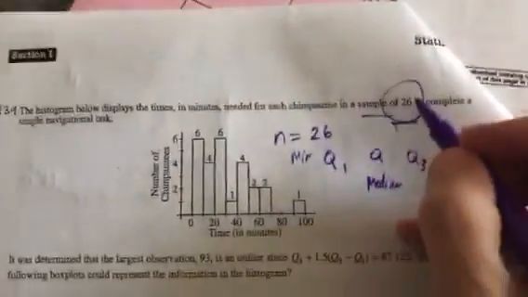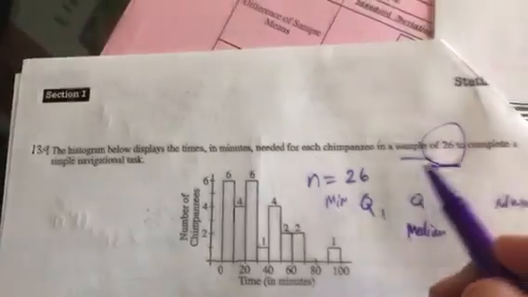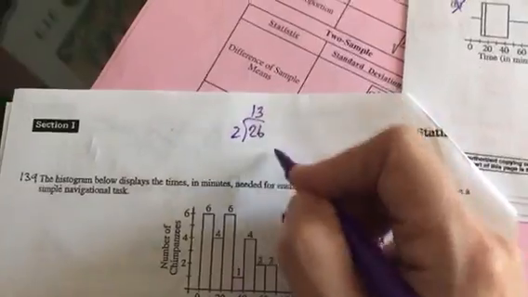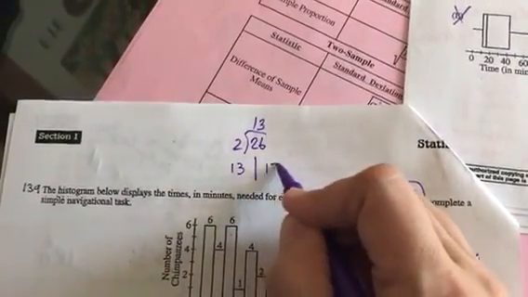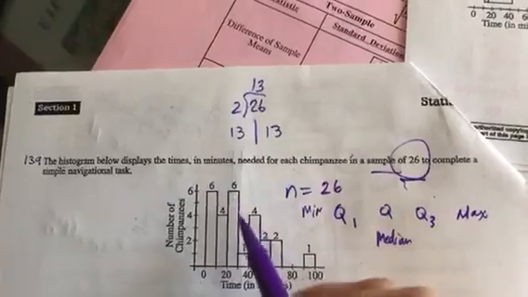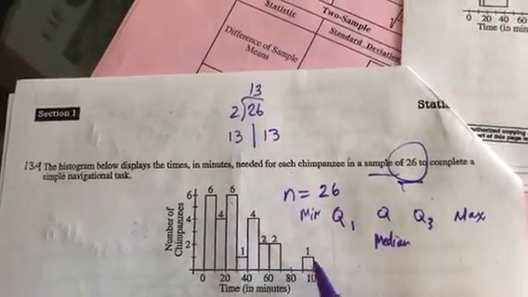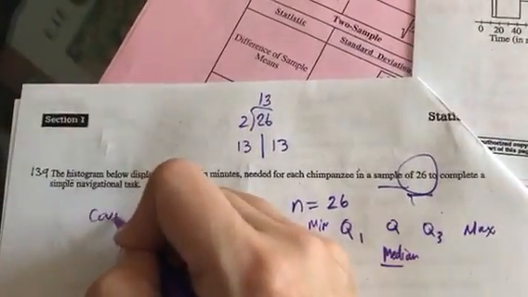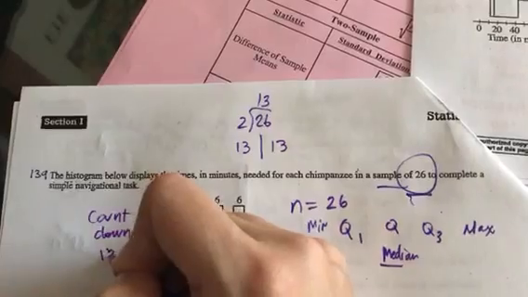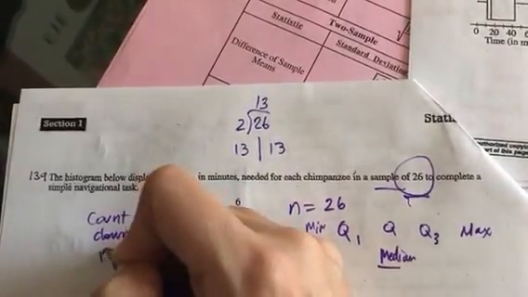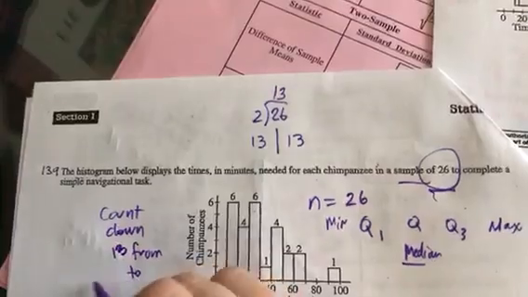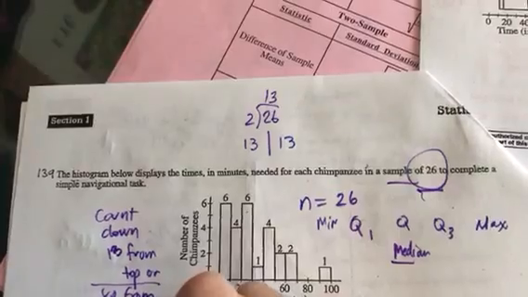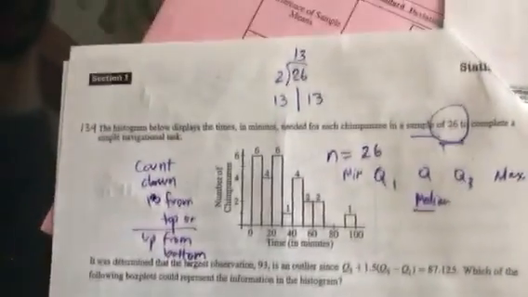So when I look at this number 26, I say to myself, well, the median would be in the middle. So when I take the number 26, I get 13. That would mean 13 of the chimpanzees had lower times, 13 had higher times. That's what the median is. To find the median, I can either count down 13 from the top, and it would probably take the same amount of time, or I can count up from the bottom. So either one is perfectly okay.